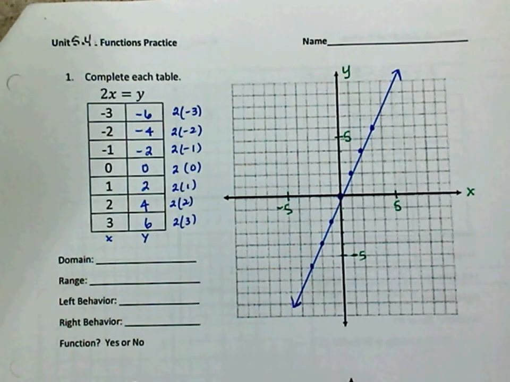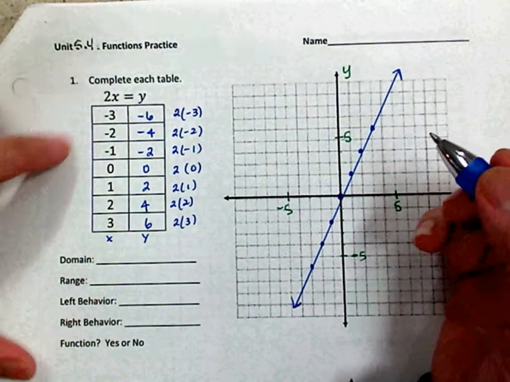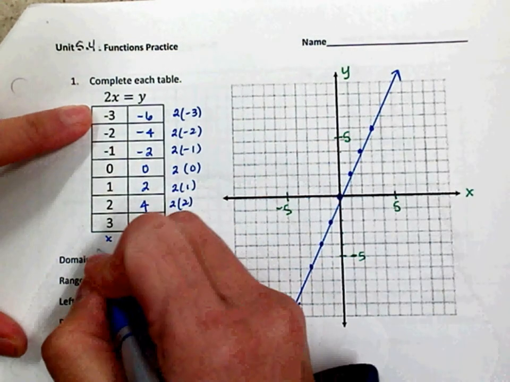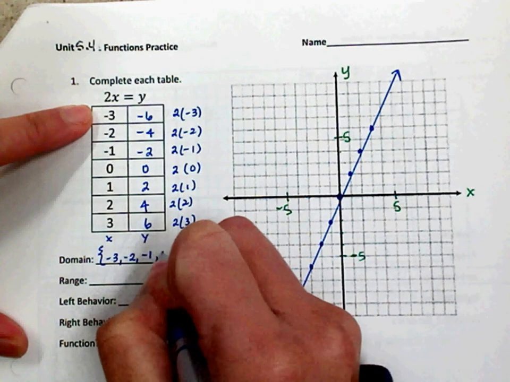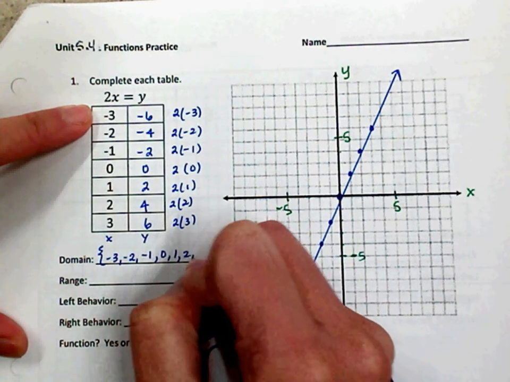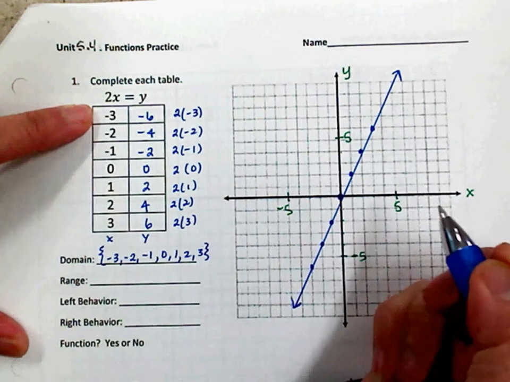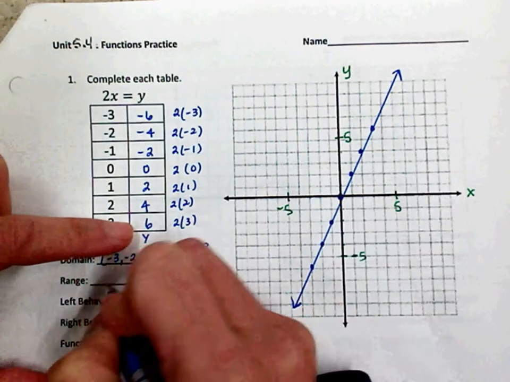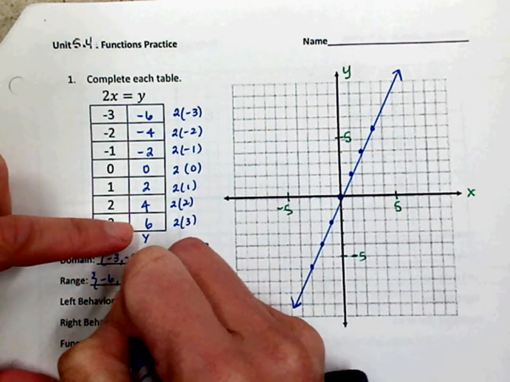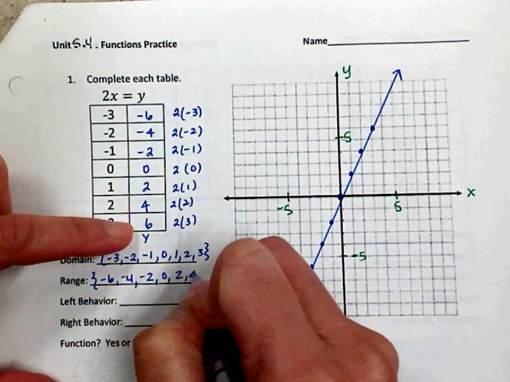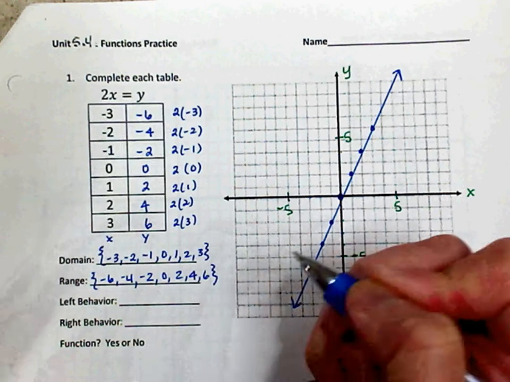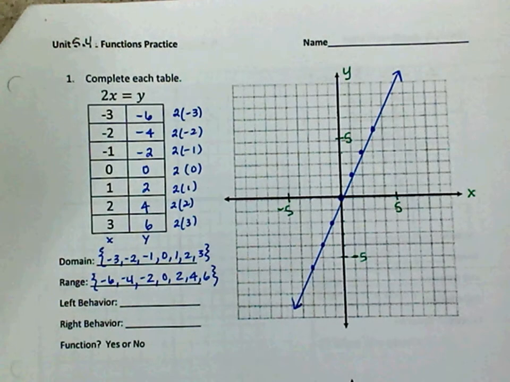Okay, let's look at our domain. If you look at this, here's all your x. So your domain is negative 3, negative 2, negative 1, 0, 1, 2, and 3. Your range is all your y values, so it is negative 6, negative 4, negative 2, 0, 2, 4, and 6. Make sure you draw the squigglies, okay?